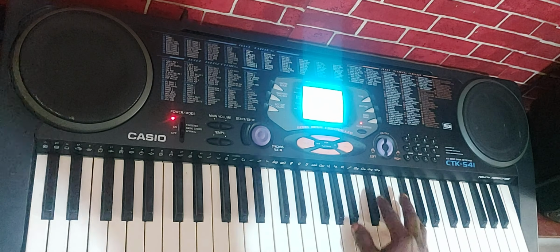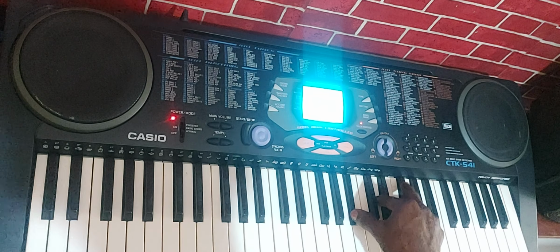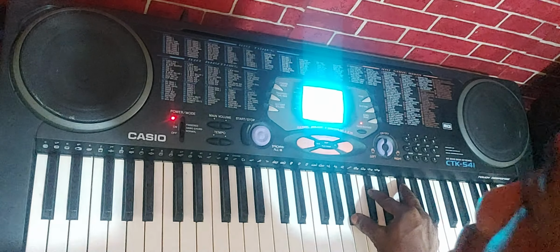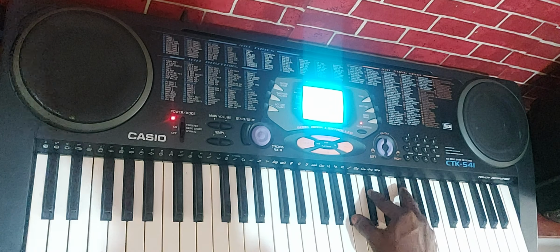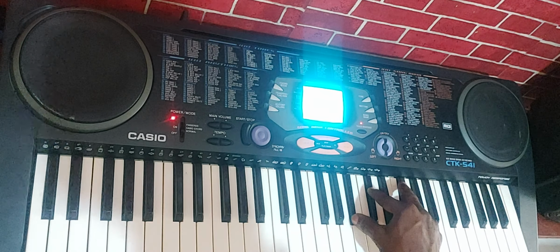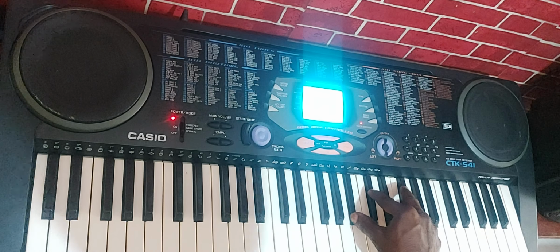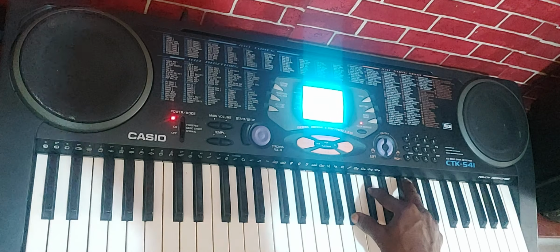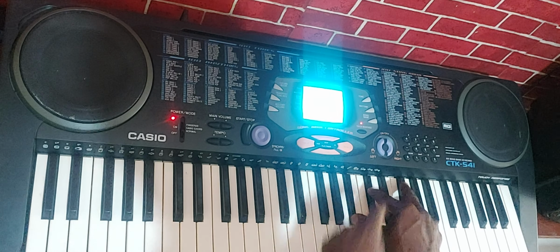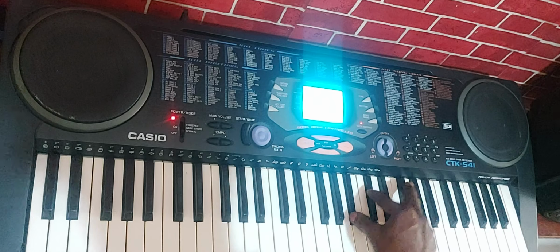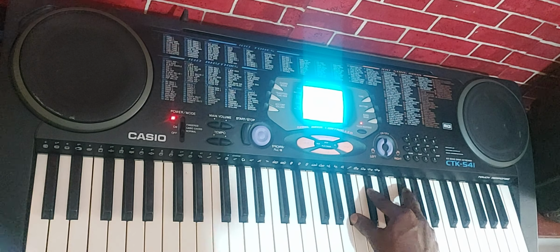So that takes us to B flat minor chord, root position, which consists of the B flat, D flat, then F. This is B flat minor chord, root position.